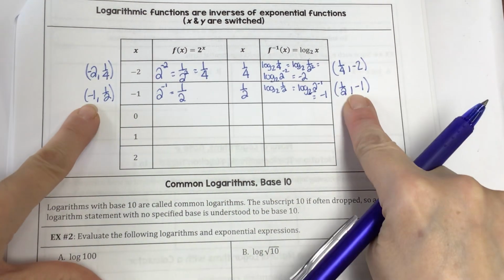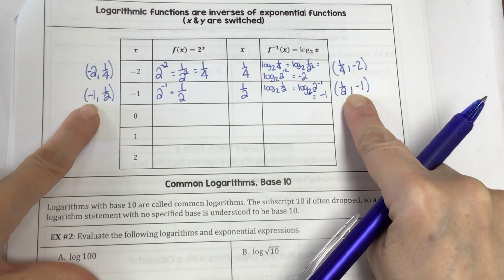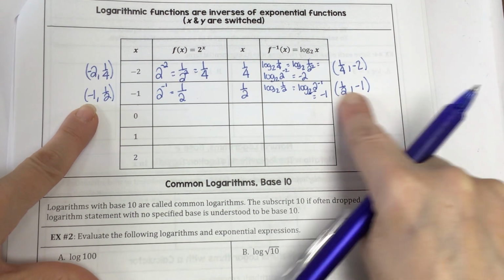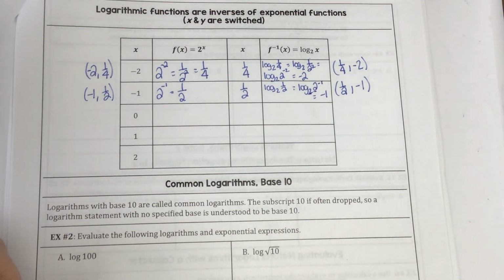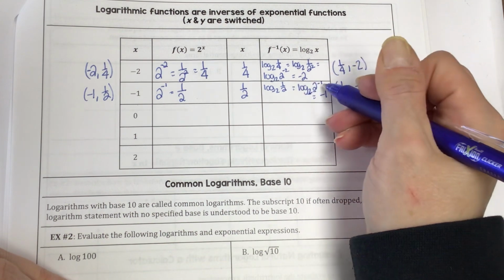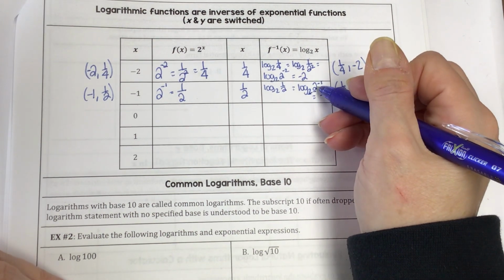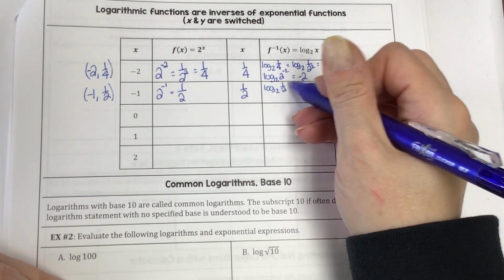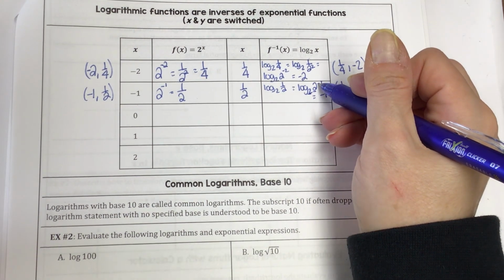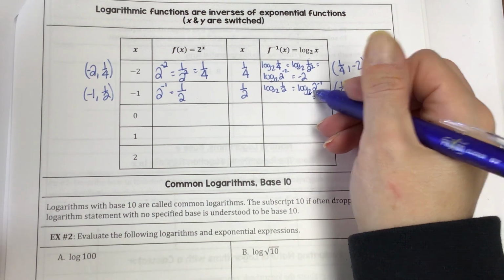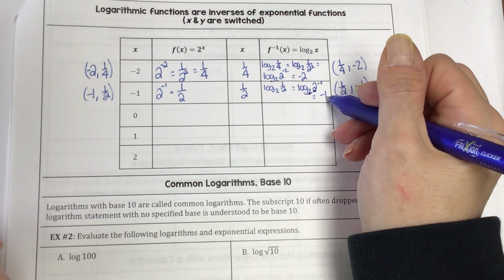And you can see those points are inverses, right? X and y are switched. Why does that equal -1? Because if we have 1/2, we have to move the 2 to the numerator so that we can have the same bases. And to move it from the denominator to the numerator, we have to add a negative exponent. And so when you have these two that match, it's equal to your exponent.